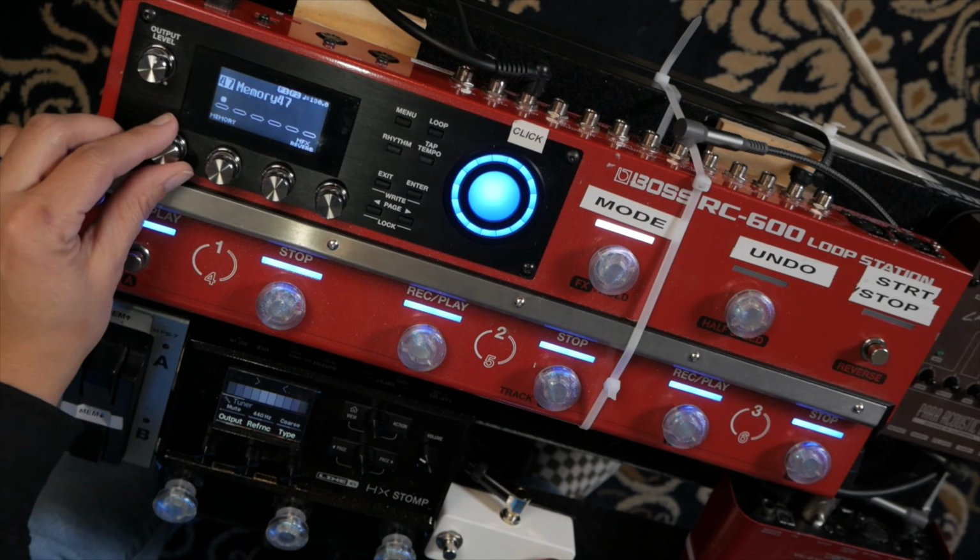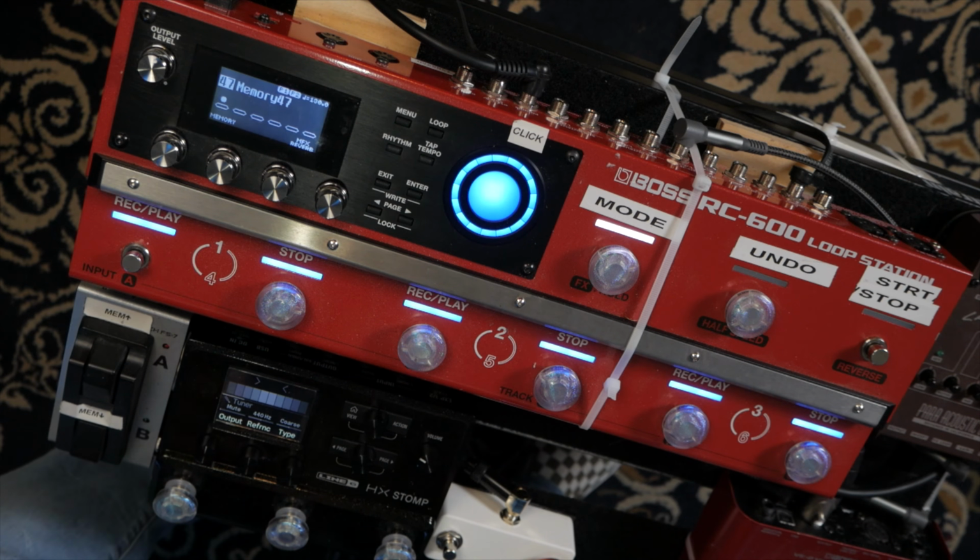Now, I'm using my Boss RC-600 as my mixer, and I'm using the headphones output as my monitor output. So it's pretty cool because it's got everything I need and I don't have to carry any extra gear, and I love that. So first off, you need to pick a blank memory bank. As you can see right here, 47 is completely blank. There's nothing on it. And once you have that, then we need to pick out our tempo.